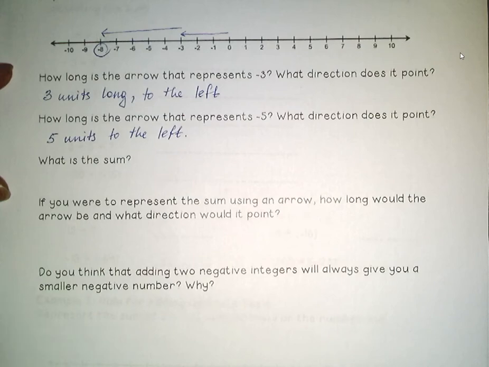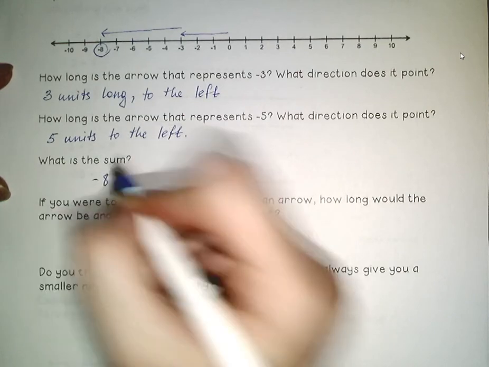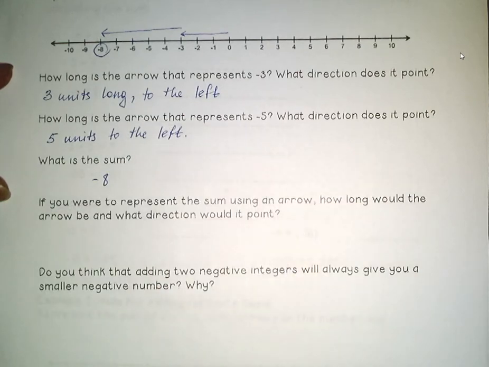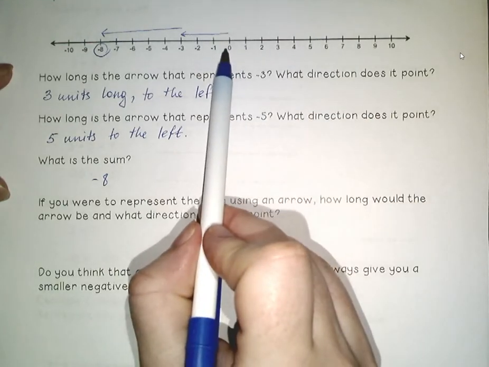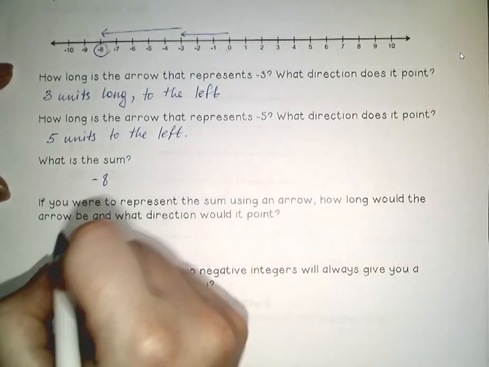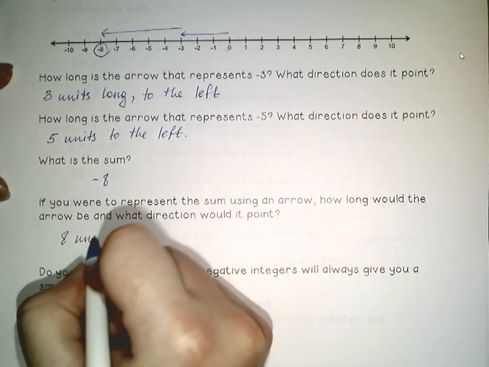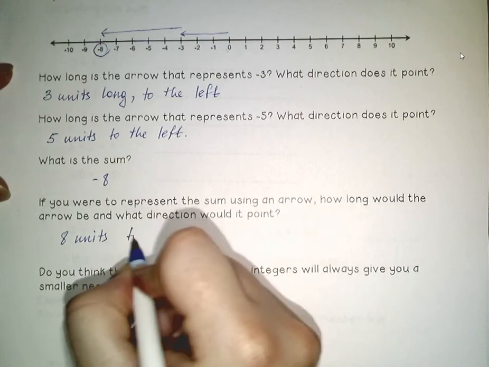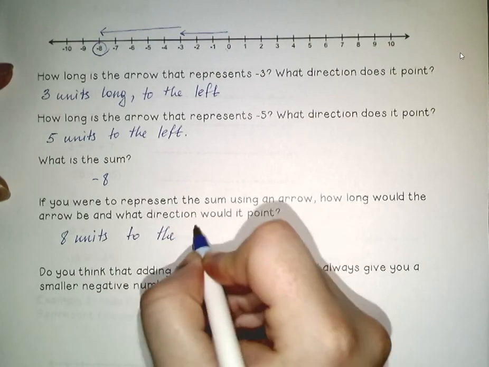What is the sum? -8. If you were to represent the sum using an arrow, how long would the arrow be and what direction would it point? So again, if I were to draw a vector from 0 to -8, it will be 8 units to the left.